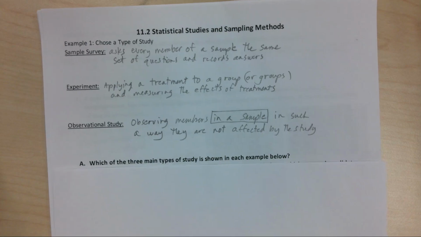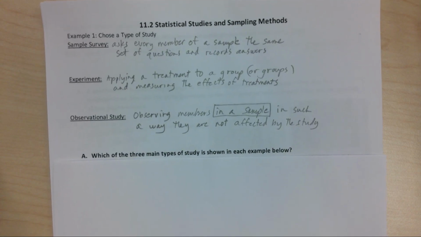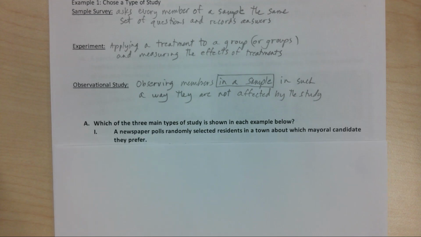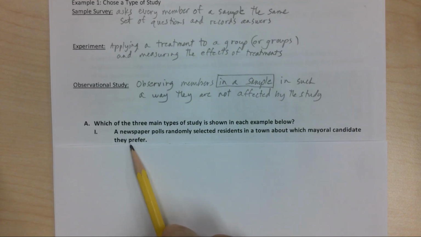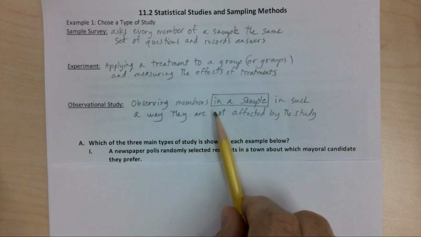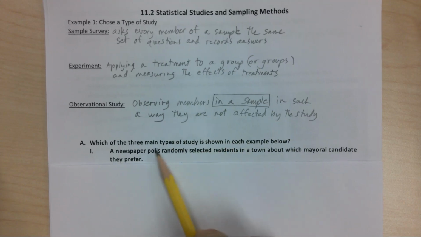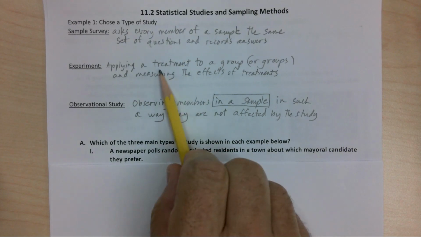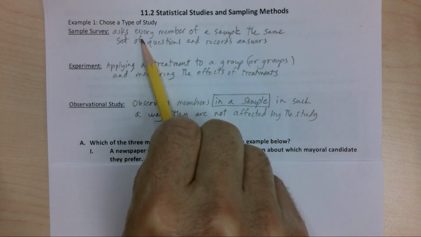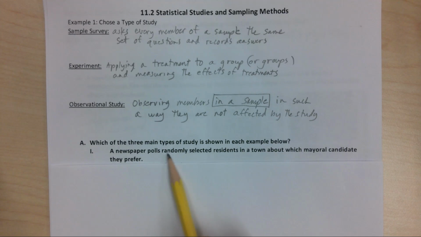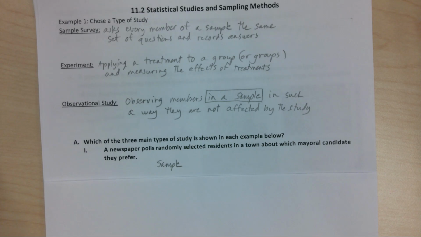It says, which of the three main types of study is shown in each example below? Here's the study. A newspaper polls randomly selected residents in a town about which mayoral candidate they prefer. Well, it's not observational because they're not observing, they're polling. It's not experimental because they're not applying a treatment. So almost by process of elimination, we can see it's a traditional sample survey. The sample is the randomly selected residents.